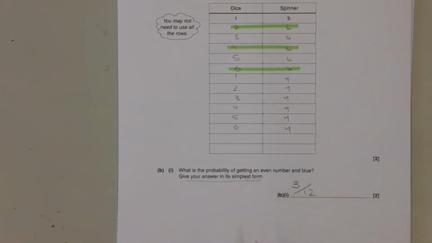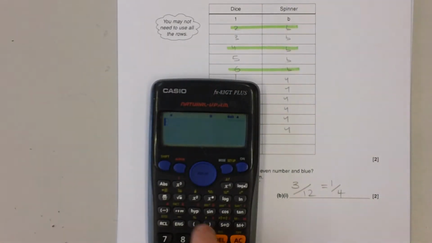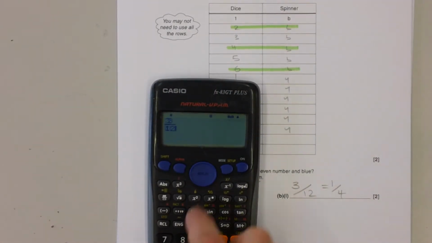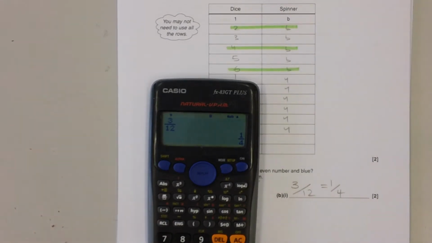But notice the question asks for your answer in its simplest form. That means we need to simplify the fraction. Both of these numbers divide by 3. How many 3's in 3? How many 3's in 12? Your calculator will also do that for you. If you have one of these Casio ones, type in 3 over 12, press equals, and it'll simplify it for you.